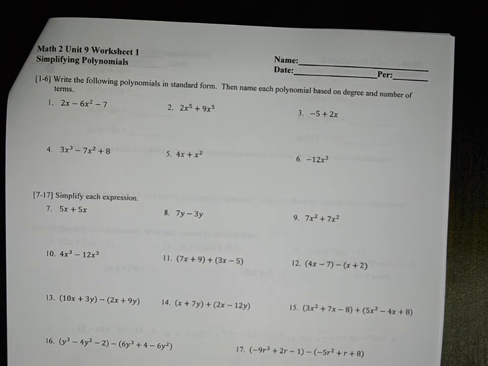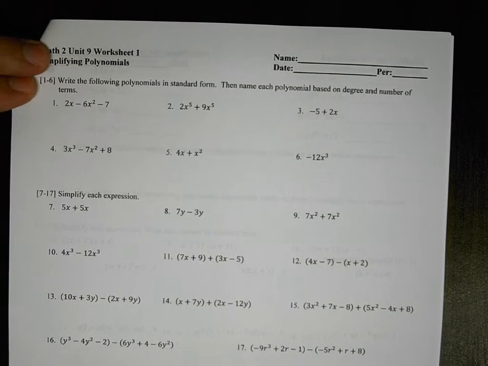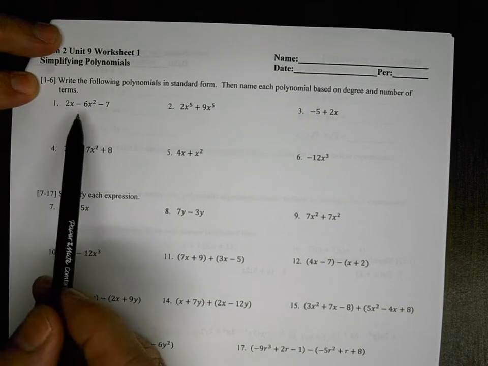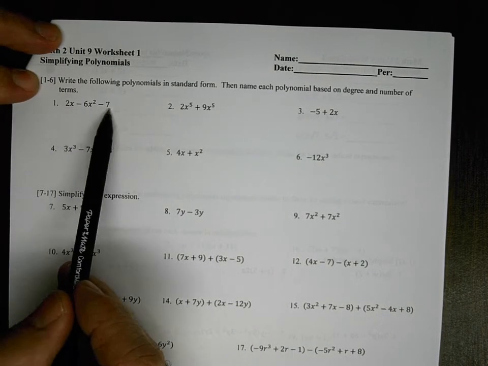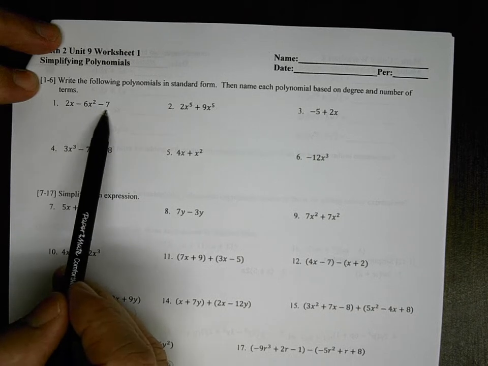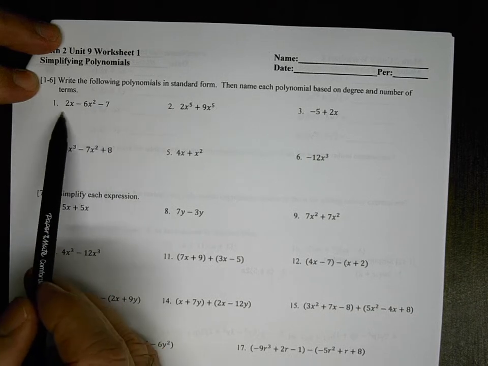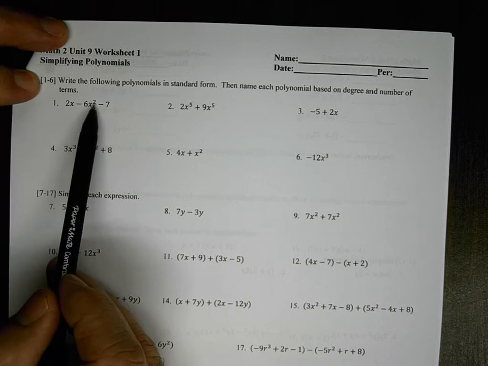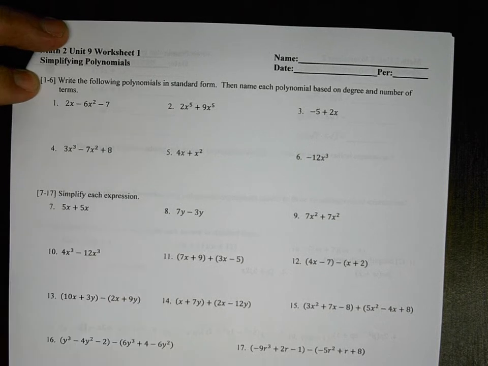Math 2, Unit 9, Worksheet 1, Simplifying Polynomials. 1 through 6, write the following polynomials in standard form, then name each polynomial based on degree and number of terms. All right, so standard form means the highest degree of each of these terms, which we call monomials, in order from the highest to the lowest. When we talk about degree, we're talking about the variables and their exponents.